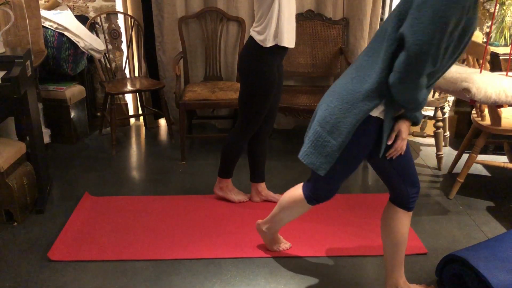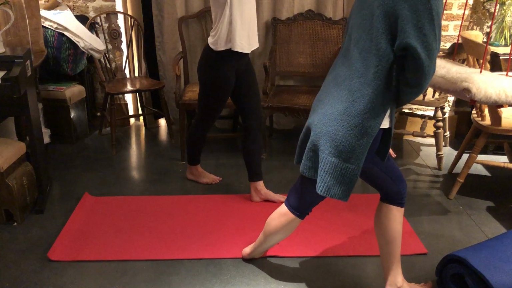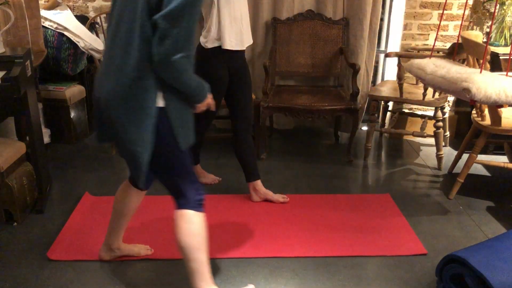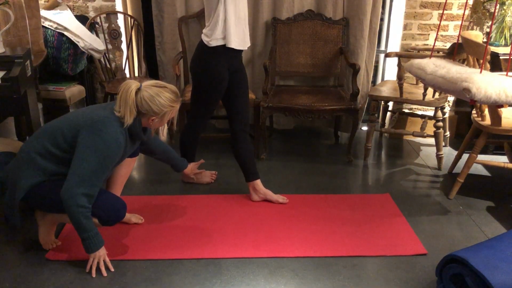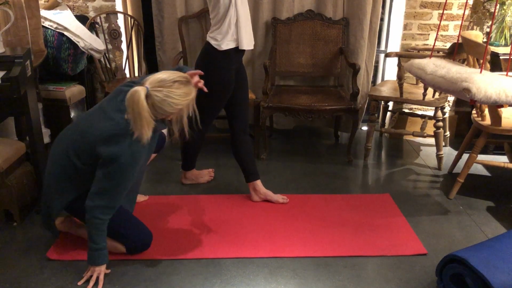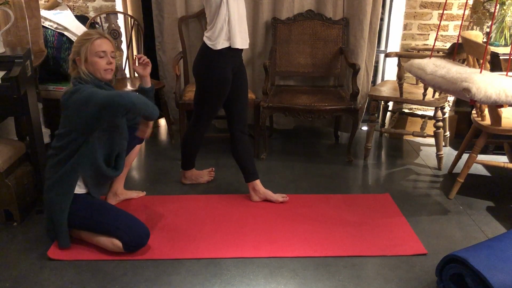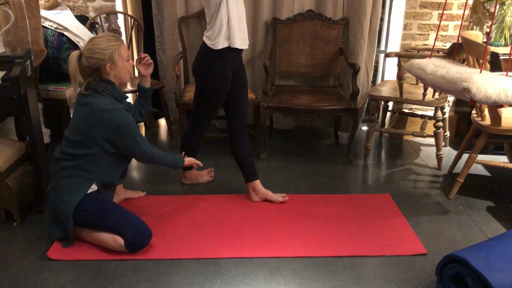Give yourself a little bit of space, so really step it back behind you and slide onto the blade of the foot for me. So you can kind of slide onto this little toe side. Yeah, so as we're going to go into this, it's actually working on a lateral line. So that was the posterior line. This is more of a lateral line.